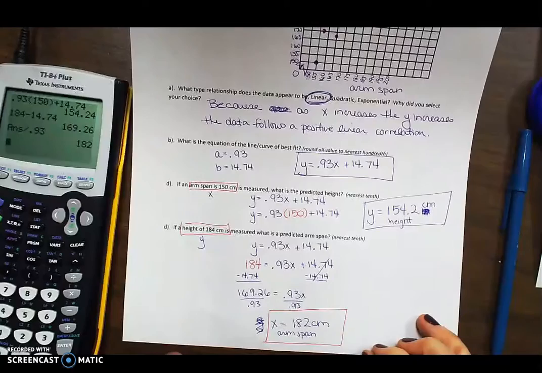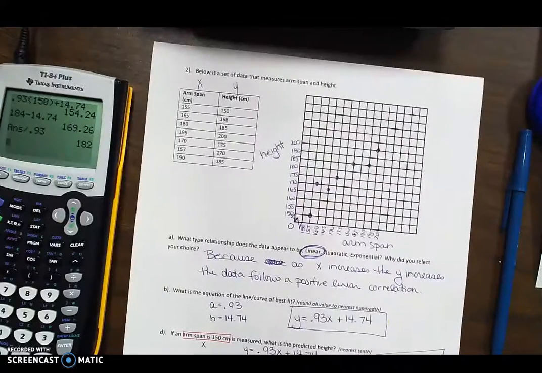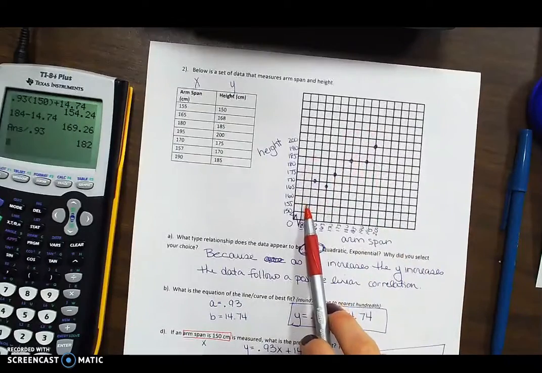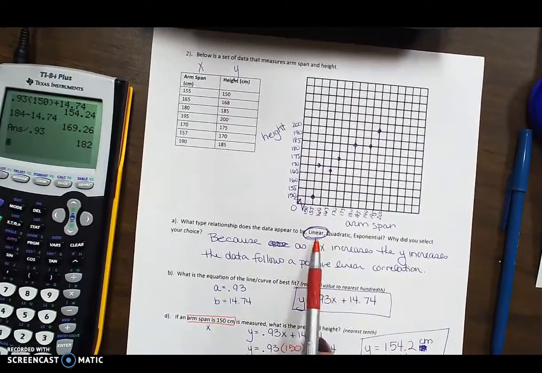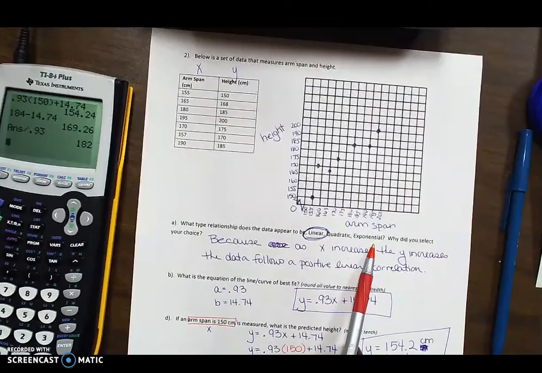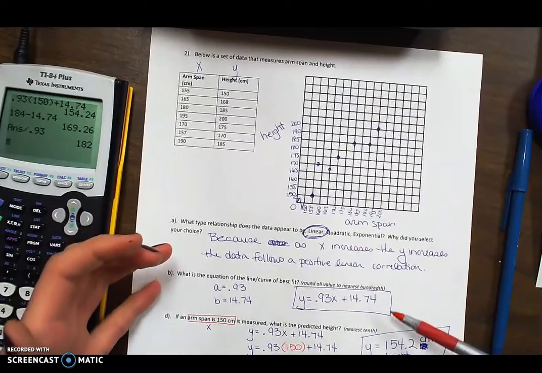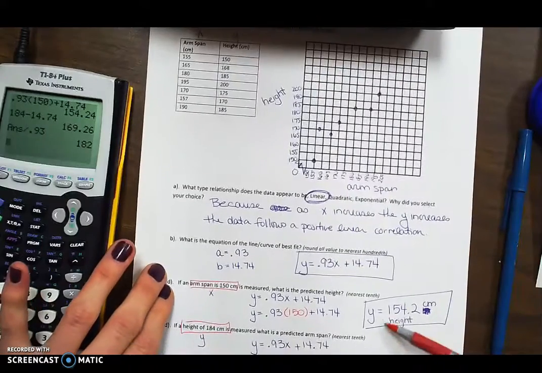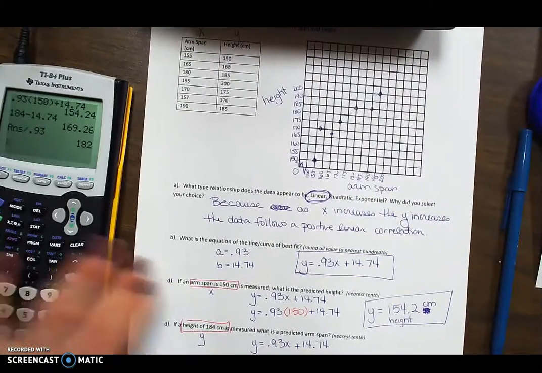So ladies and gentlemen, it is very important that you not only look at the data, but you look at the graph to make sure that you know for sure what type of relationship the data has before you figure out the line or the curve of best fit, and then use that to predict your values.